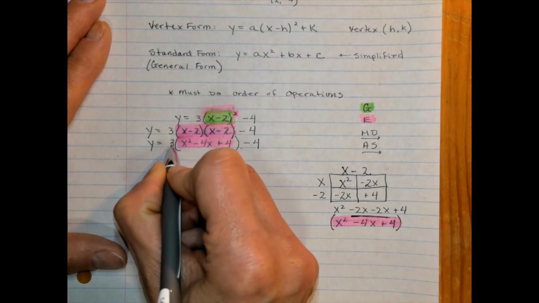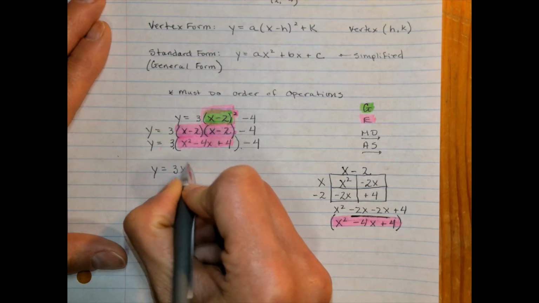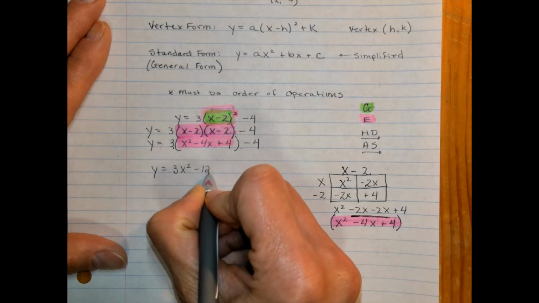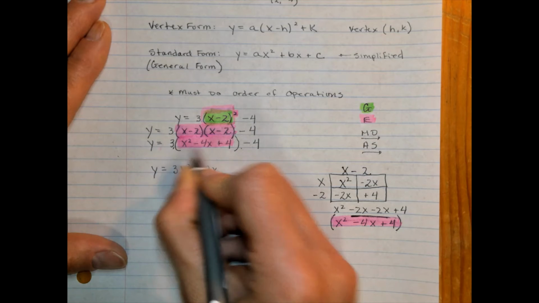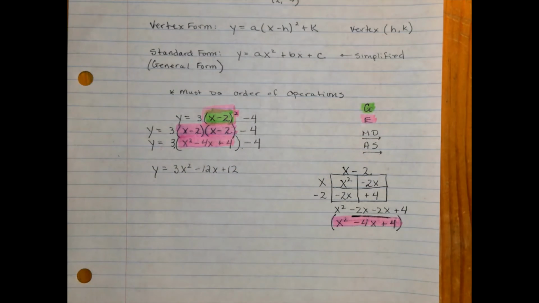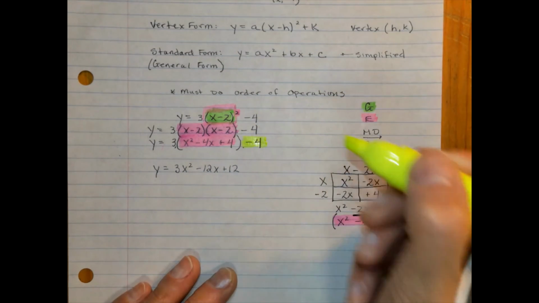So y is equal to 3 times x squared is 3x squared. 3 times negative 4x is negative 12x. And 3 times 4 is a positive 12. Do not forget this minus 4.